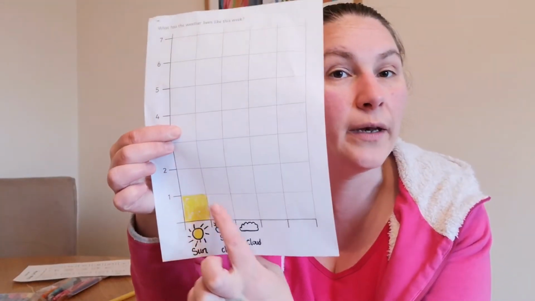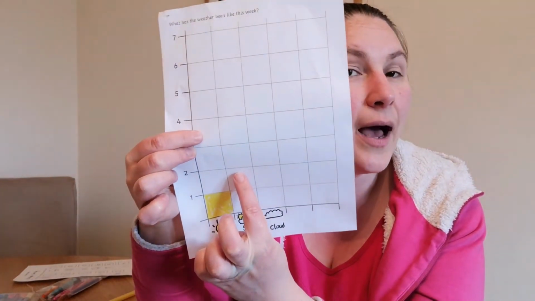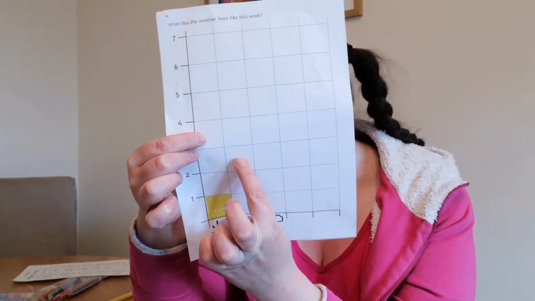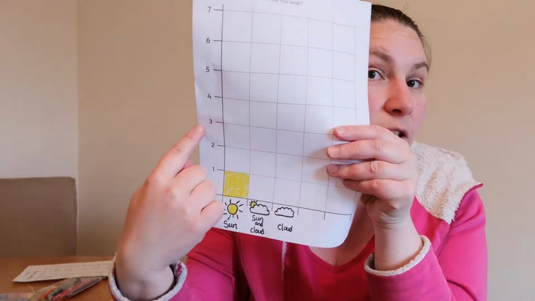So this time, instead of stopping at the 1, I'm going to go up from this picture. It's going to be in the second column and it's going to go right the way up to 3. So it's going to stop where the number 3 is, which is here. I'll show you.